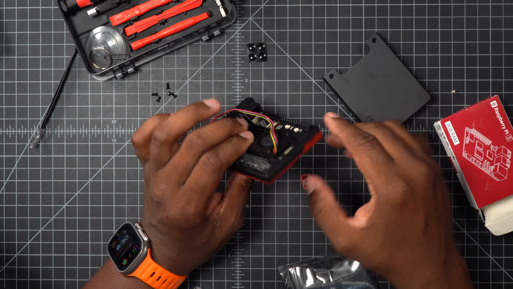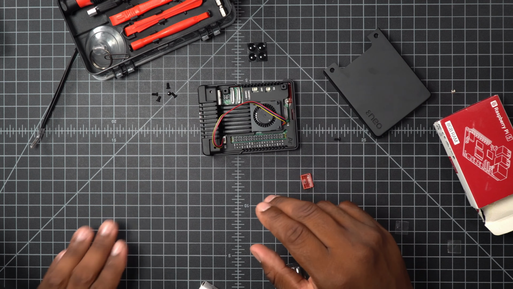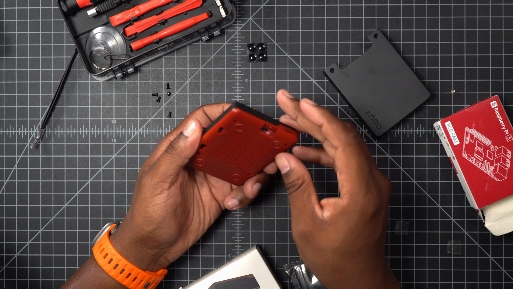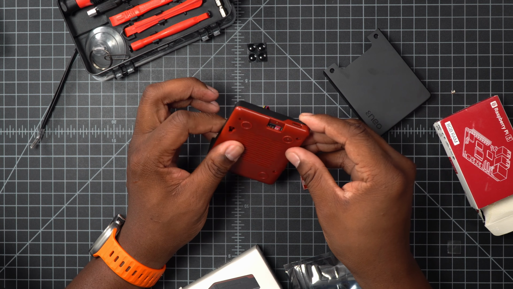So what I wanna do, because before I start screwing stuff in, I just wanna make sure that this will actually fit on there. So we can flip this over, flip it upside down, and just want to make sure this will actually go in. All right, so it will go that way. Just takes a little finagling.